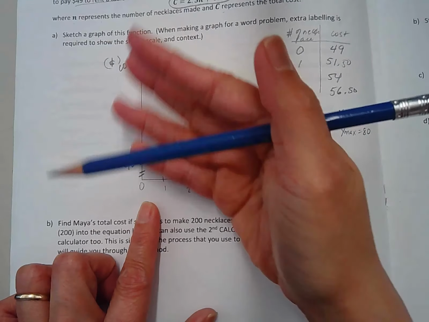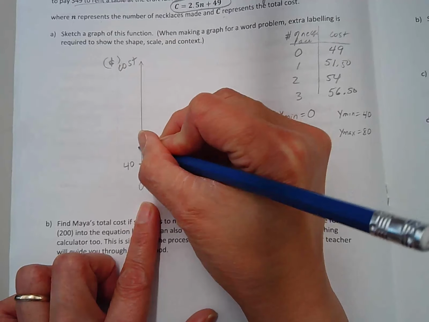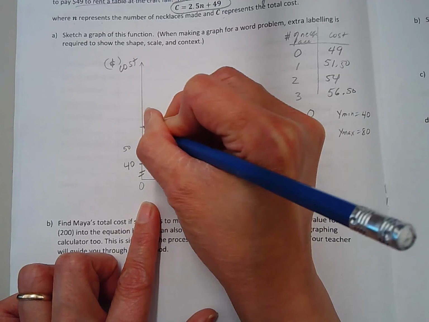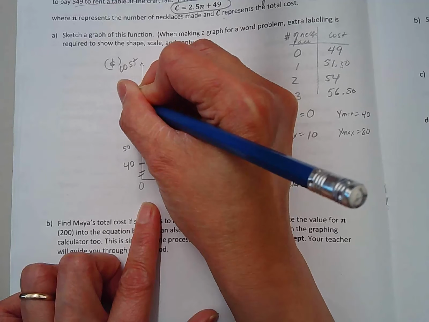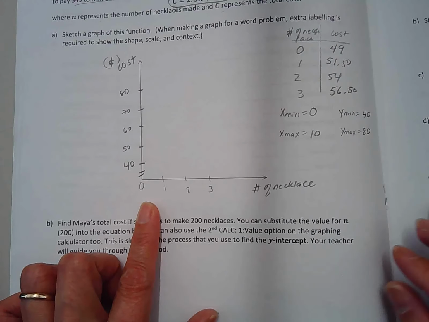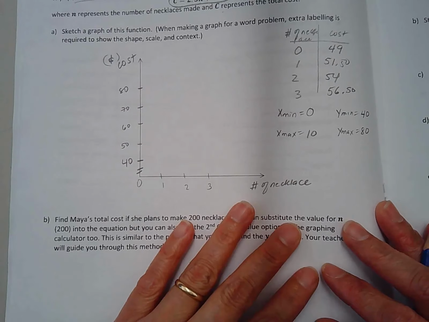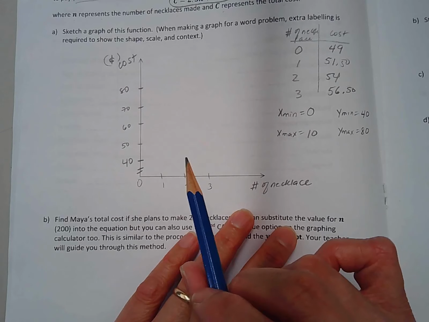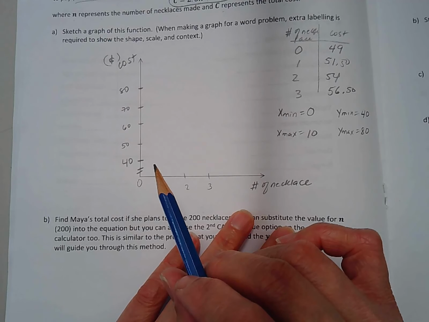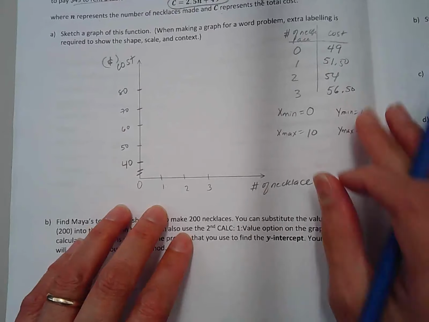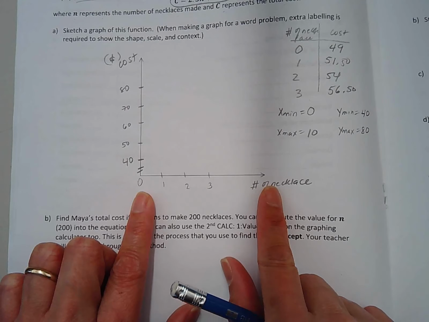Okay, this is your graph now. You can do whatever scale you want. So 40, 50, 60, 70, 80. Okay. Make a graph. Extra labeling is required to show the shape, the scale, and context. So we've shown this part in here.